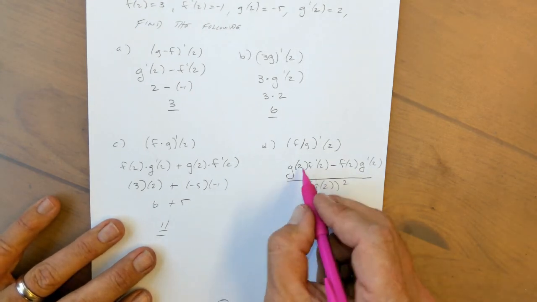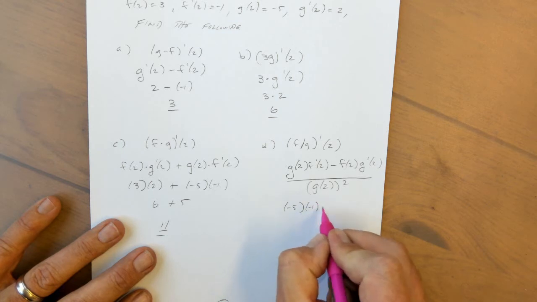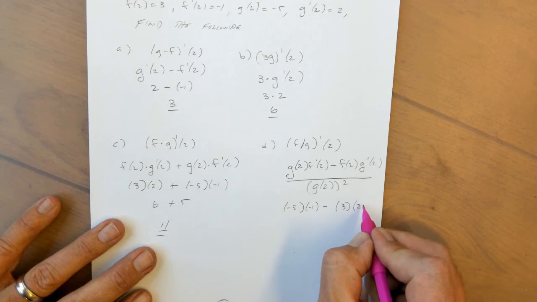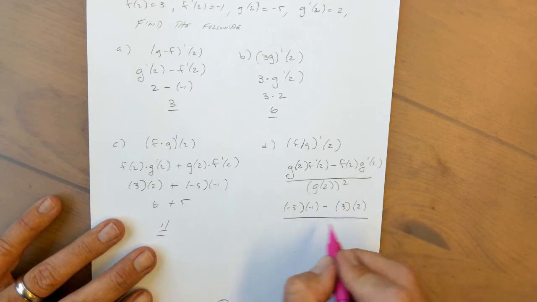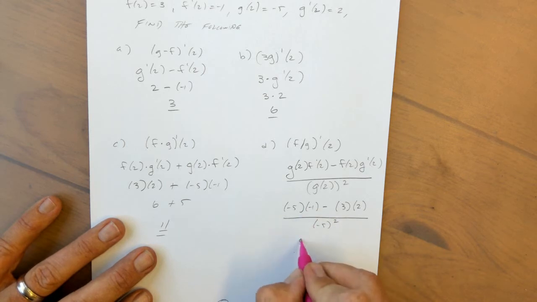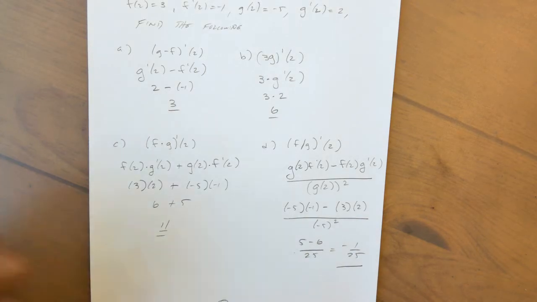Okay, so g of 2 is negative 5, f prime of 2 is negative 1, f of 2 is 3, g prime of 2 is 2, and g of 2 is negative 5. Right, so we have 5 minus 6 over 25, or negative 1 over 25.